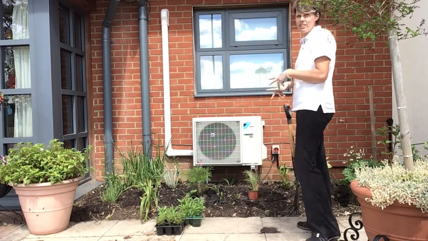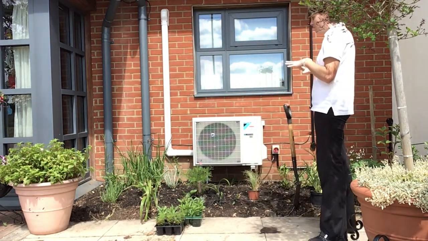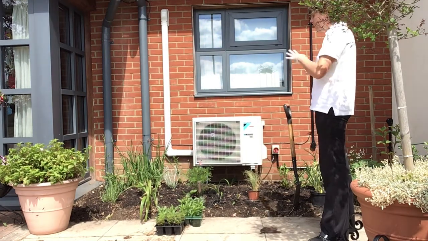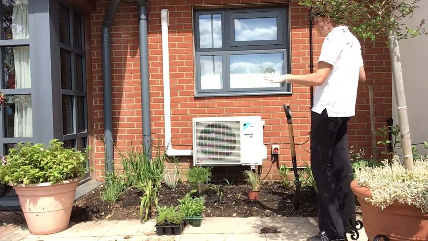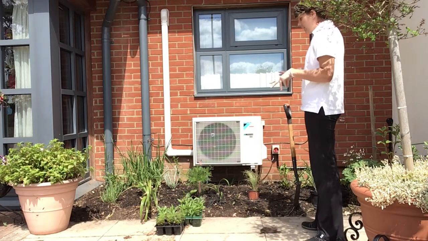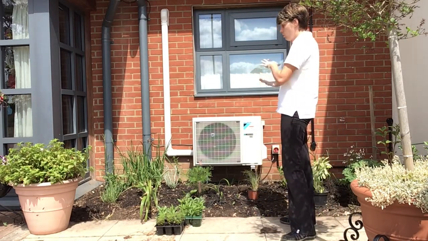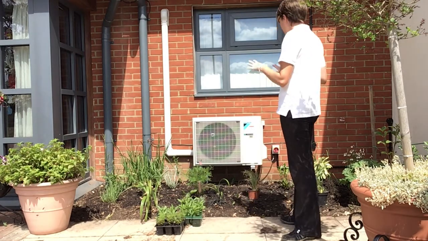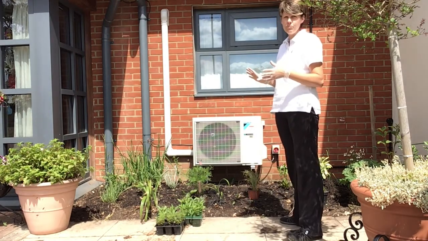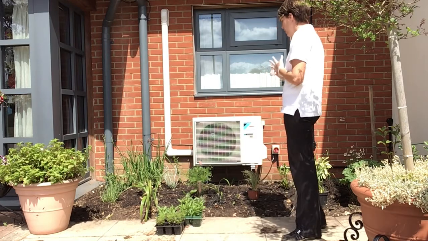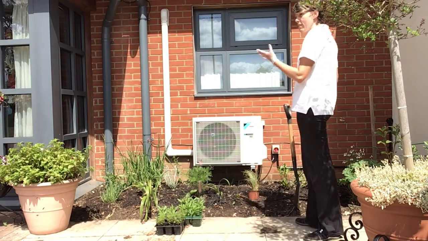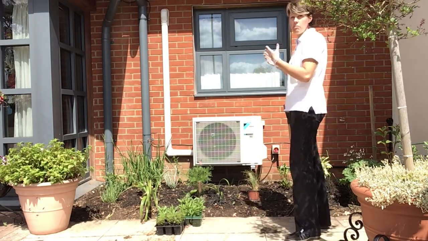Obviously I have already done some prep work. I've dug this bed over, taken out the hardy geraniums and prepped the area. Now when it comes to designing a flower bed or reconfiguring one, there are quite a few things to take into account. One, you need to take into account where the bed is.